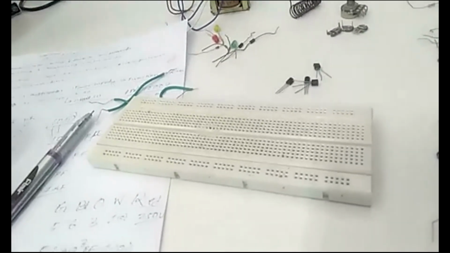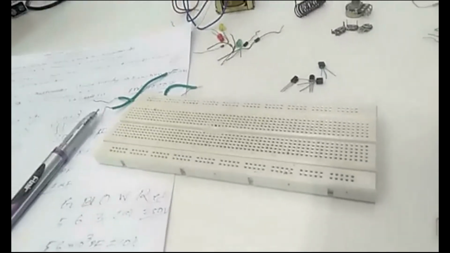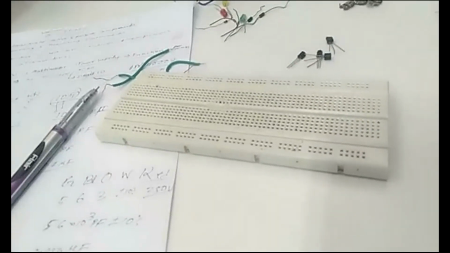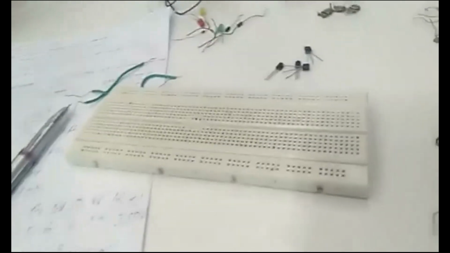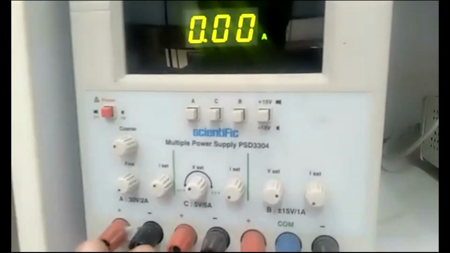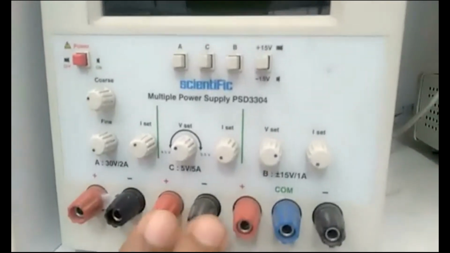And next thing I would like to tell you about is the power supply. In our lab, we have two types of power supply. This one is the digital power supply, as you can see. From here, you can set the voltage, and there are two different sets of connections.